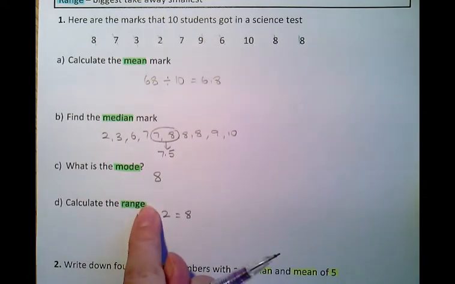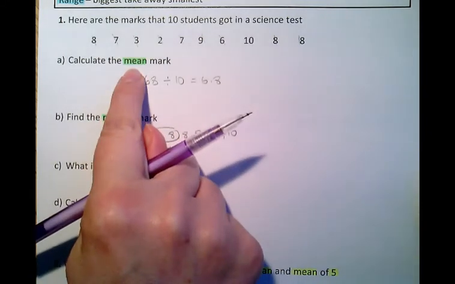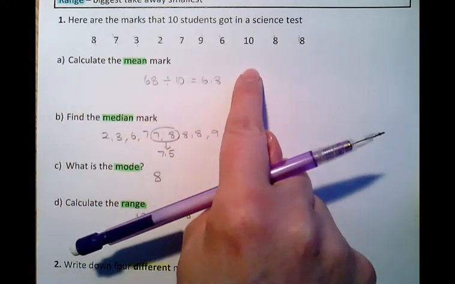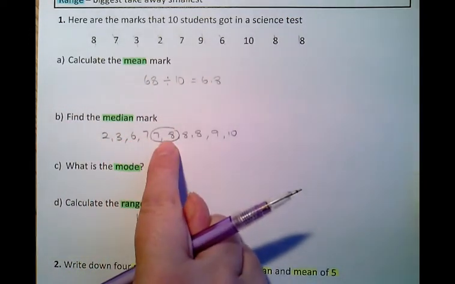The range, as I said, isn't really a type of average. And the one there that's normally the most useful would be the mean, because it takes into consideration all of the numbers, they're all being added up. Whereas the median is just what the middle person got.